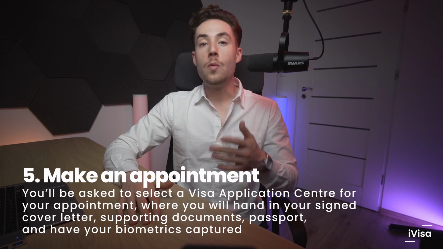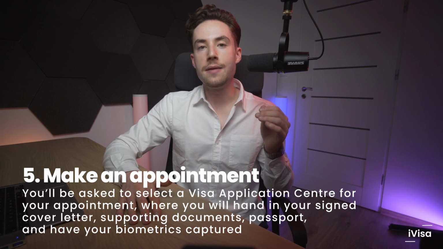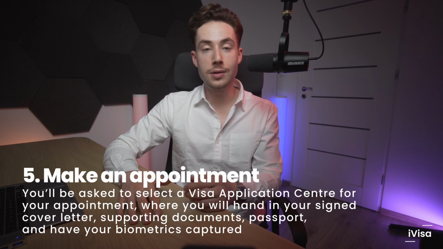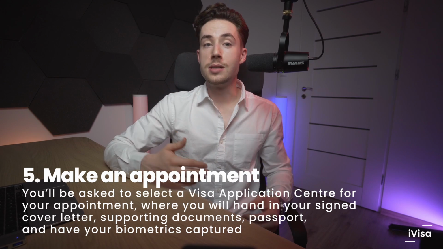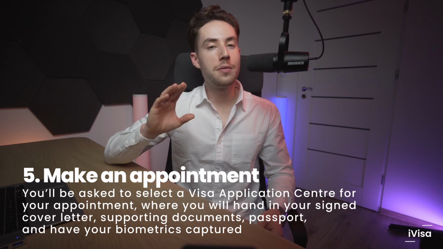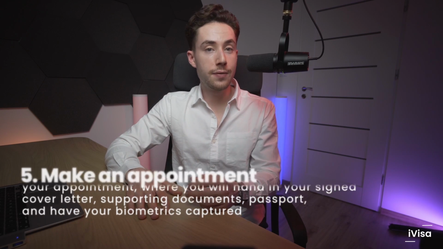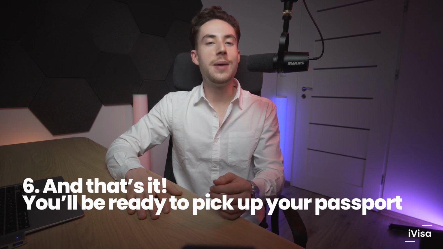Then make an appointment. When applying online, you'll be asked to select a visa application center for your appointment, where you will hand in your signed cover letter and also give over supporting documents, passport, and have your biometrics captured. They may ask you some questions here for which you'll need to be prepared, and that's it. Then you'll be ready to pick up your passport.